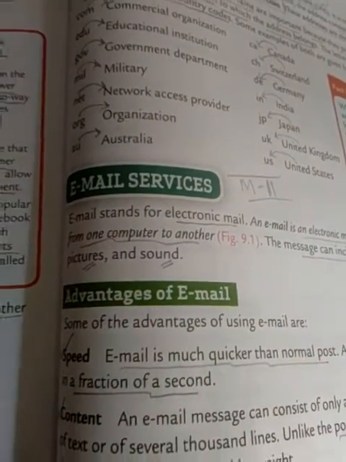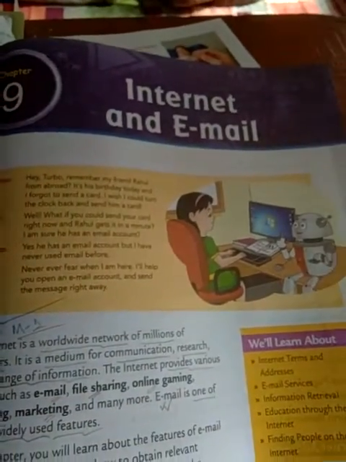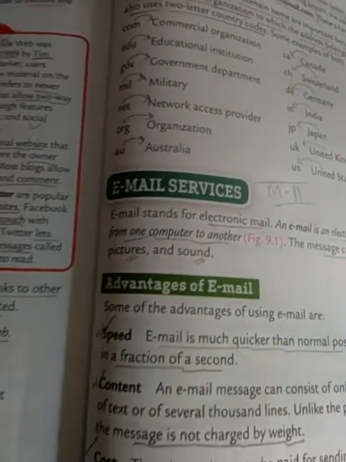This is module 2 discussion of the same chapter, chapter number 9, Internet and Email. We are going to learn about email services.